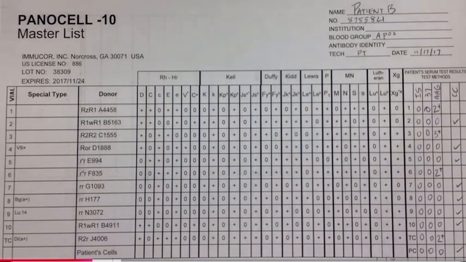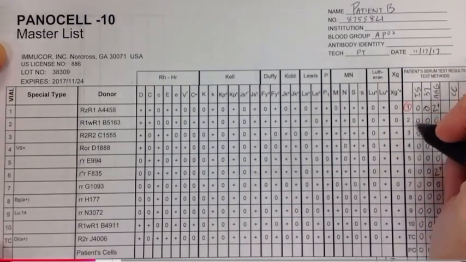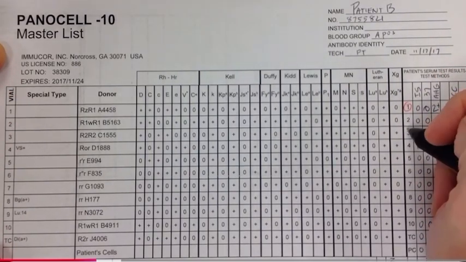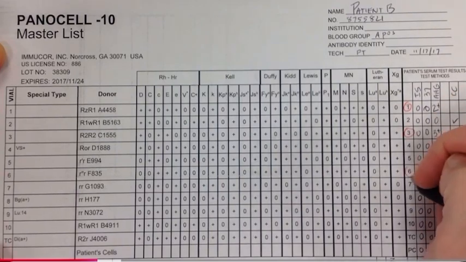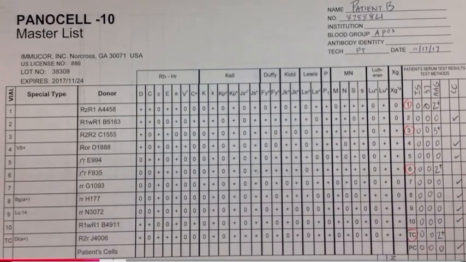Okay, so the first thing I'm going to do here is circle all of my positive vials or cells. So we have 1, 3, 6, and then TC, which stands for technical cells, and we're just going to treat that as the 11th vial, or sometimes I'll refer to it as these cells.